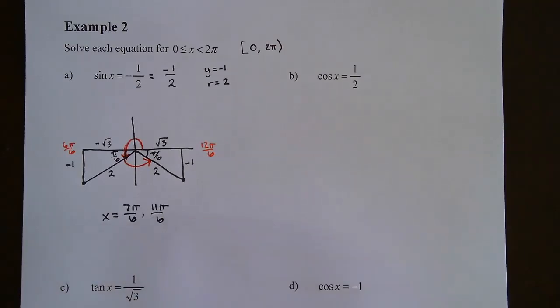And these are the two answers to this problem. So the two angles that will give you a ratio of -1/2 are the angle 7 pi over 6 or 11 pi over 6. Okay, and that's really how you do it. I walked through this one kind of slowly, but that's really how you do it.